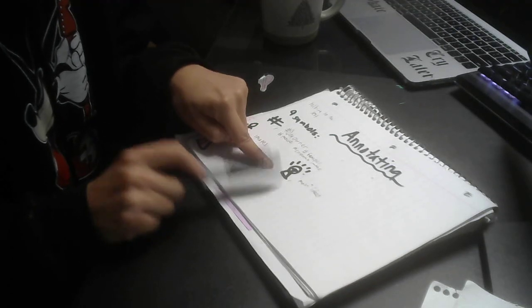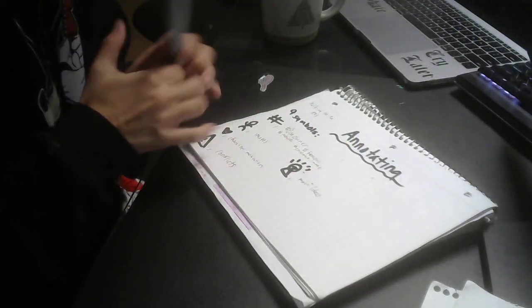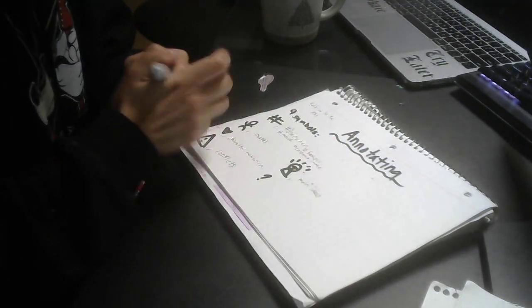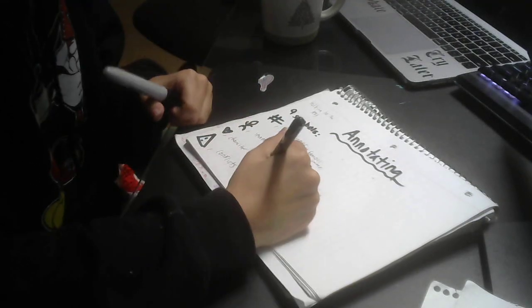Main idea, super important. The next symbol that we're going to use is our question mark. Question marks are super simple, okay?